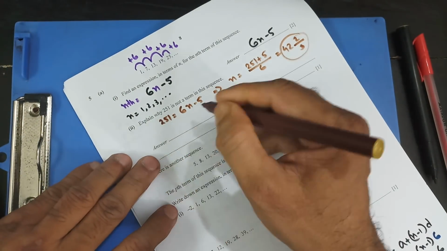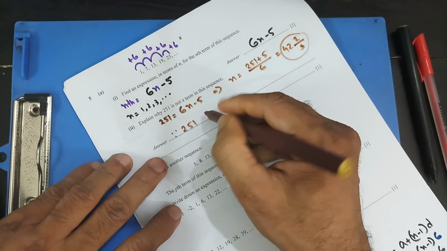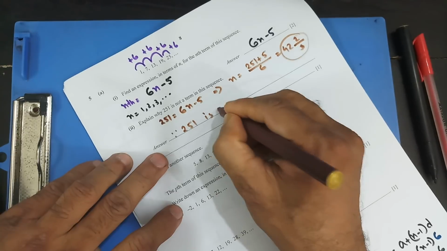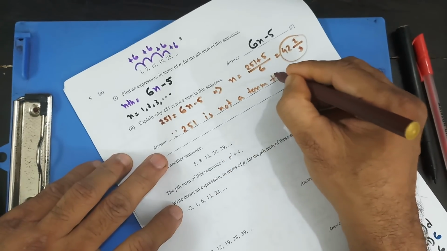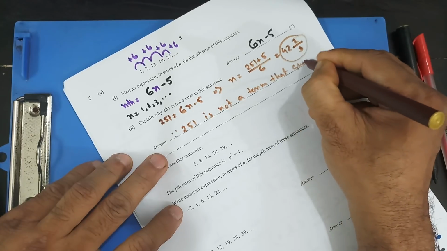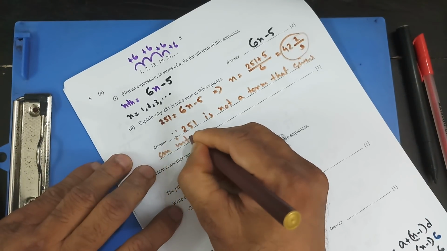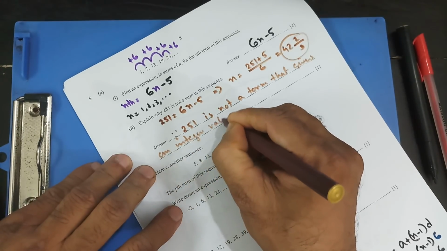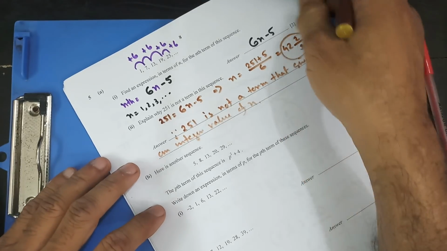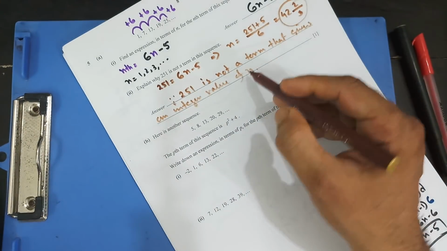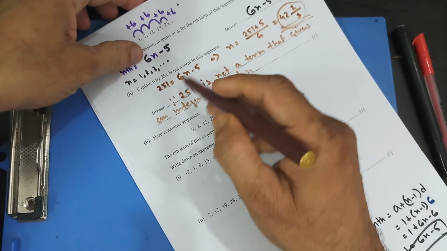Okay, we're going to write down that since 251 is not a term that gives an integer value of n. Either you can do it this way, or you can write down that this doesn't exist. This is not a number of terms.